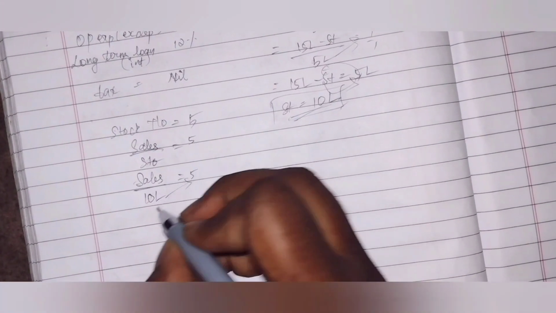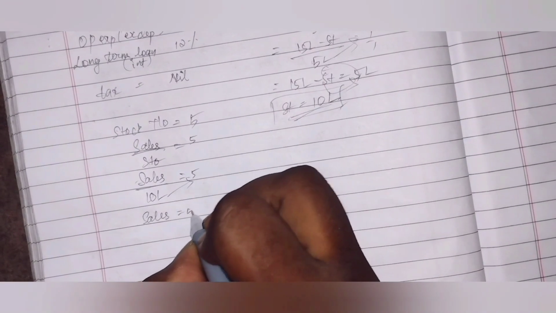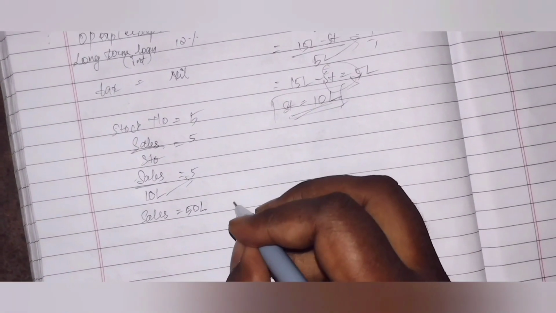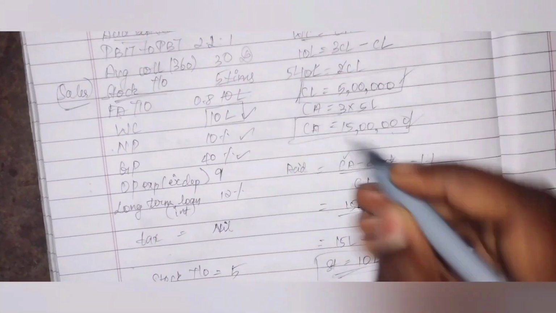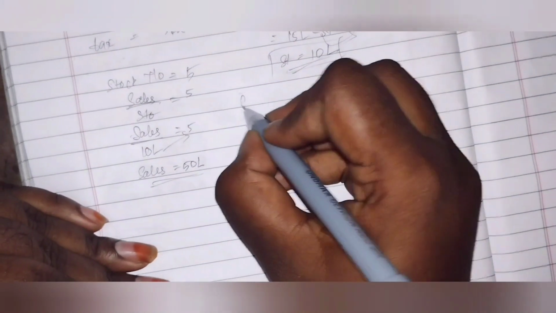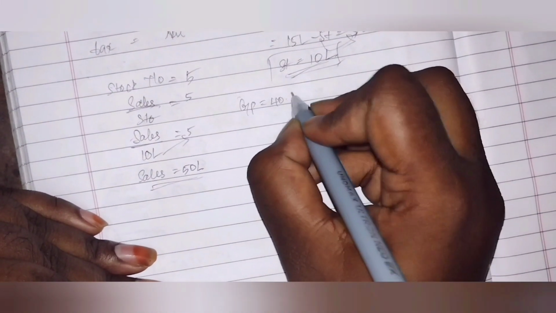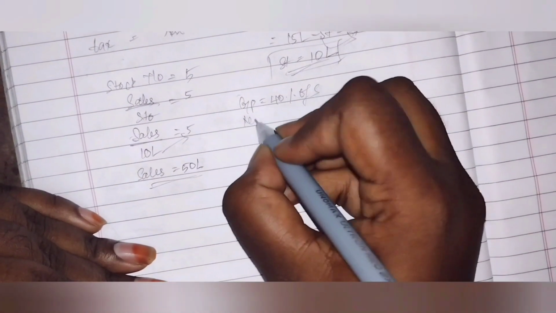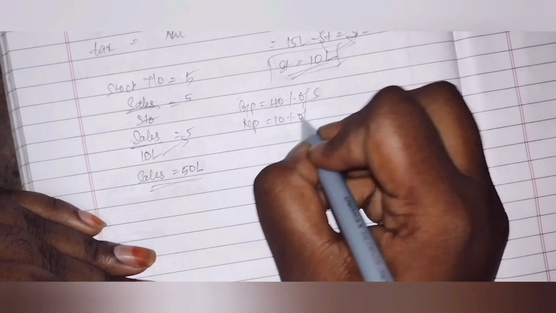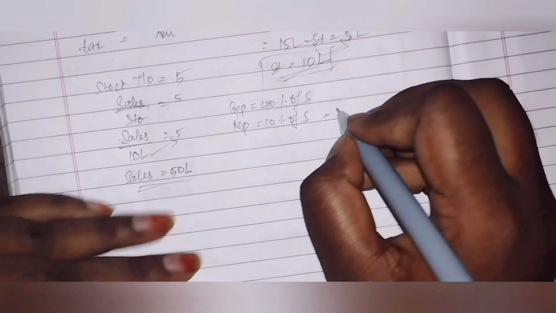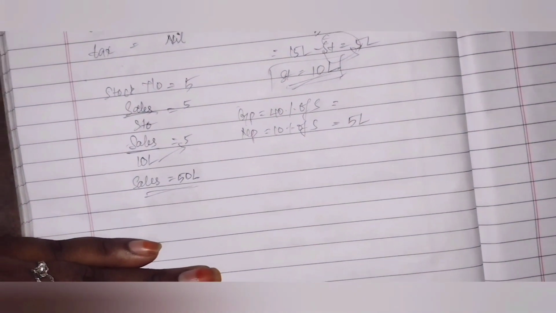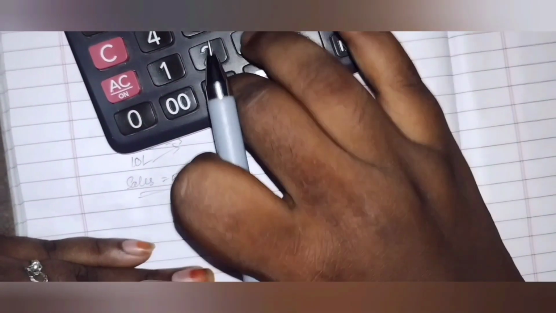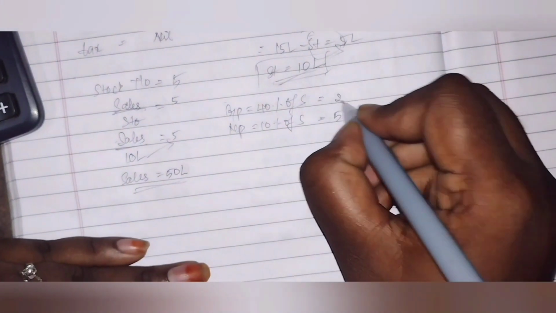When we multiply this, sales comes to 50 lakhs. With the help of sales we can find the gross profit and net profit. Gross profit is 40% of sales, which is 20 lakhs, and net profit is 10% of sales, which is 5 lakhs.